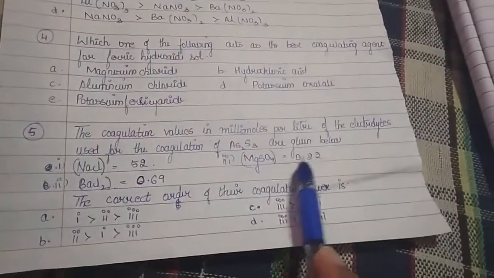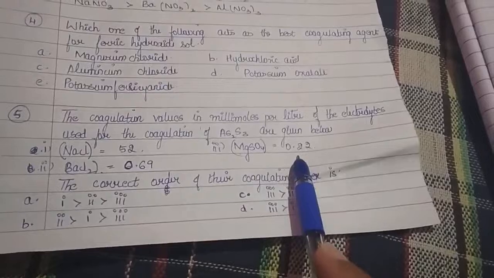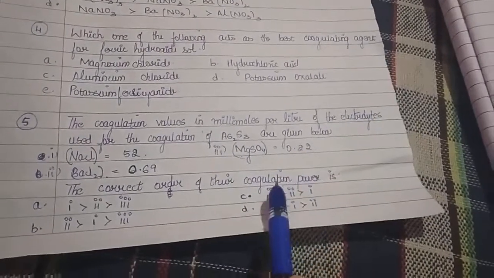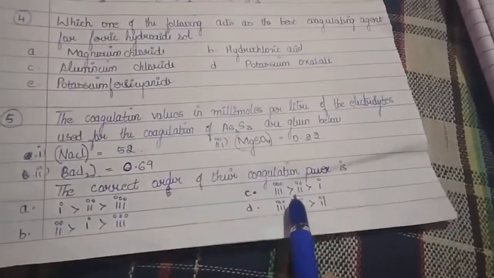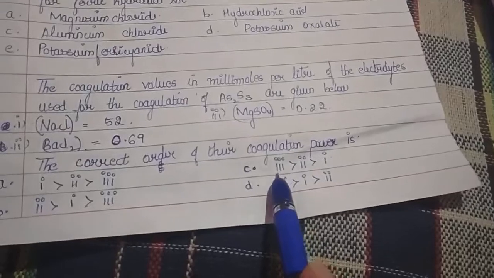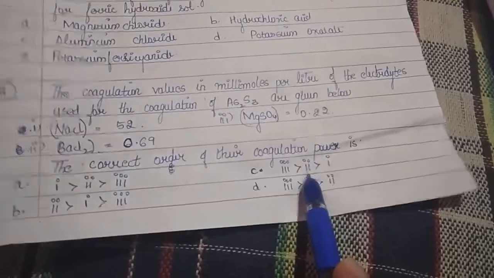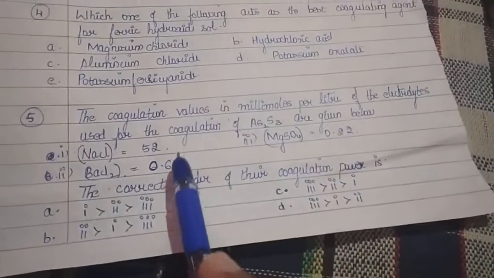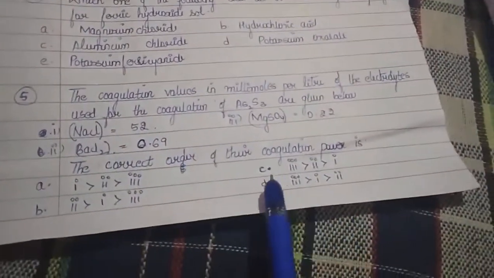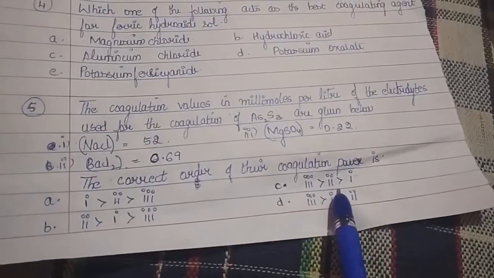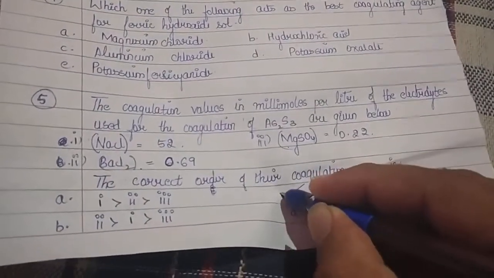Of course, your magnesium sulfate, 0.22. So the least coagulative value is for your magnesium sulfate, which is 0.22. So it will have the highest coagulative power, so that should come first. Where are we seeing it? Yes, in option C, the third is having the highest. Then the next least coagulative value after MgSO4 is 0.69, which is barium chloride, and then it is NaCl. So the correct option for this is C.